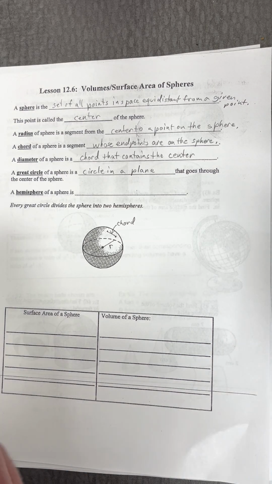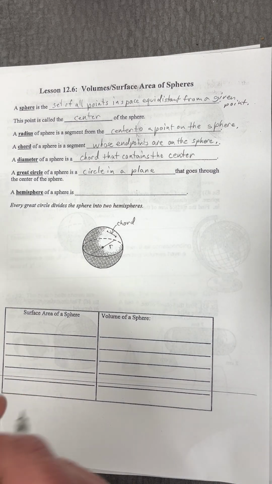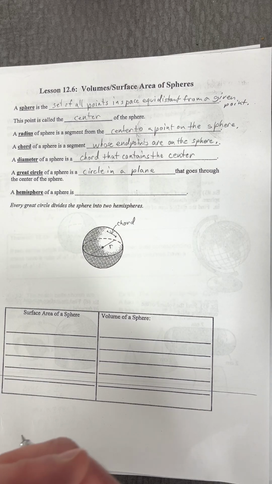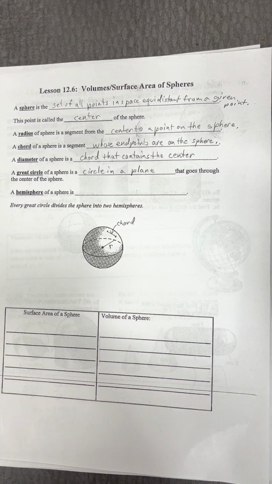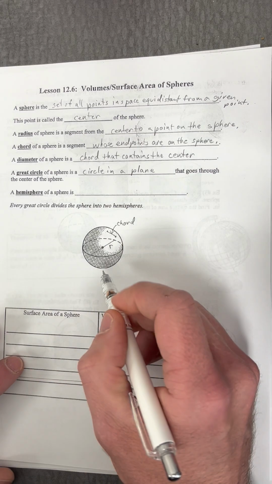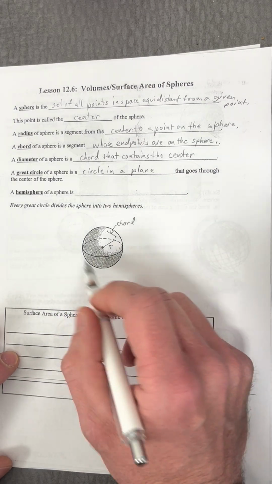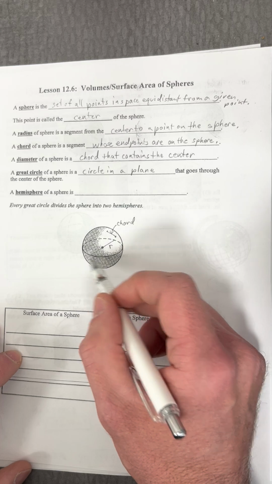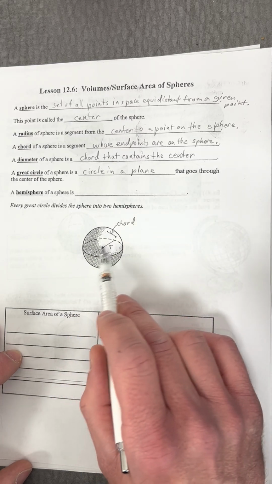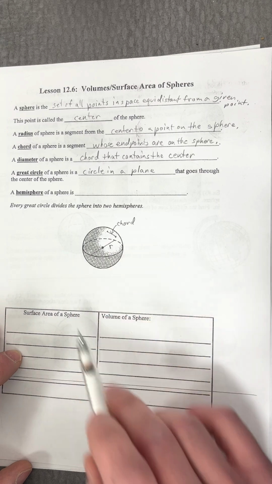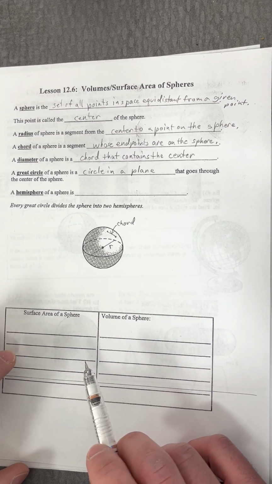So a lot of times when we look at spheres, we can't help but think of the planet we live on. And so when we think about the equator goes around, the equator is a great circle of the Earth. If you were to slice through the equator, you should go through the center of the Earth. So it's kind of an interesting idea.